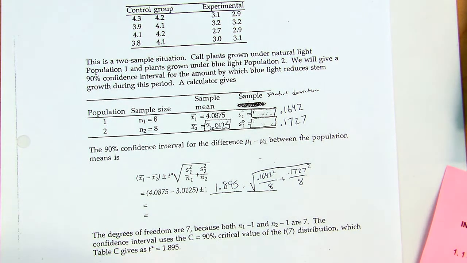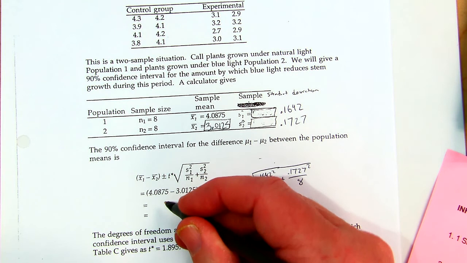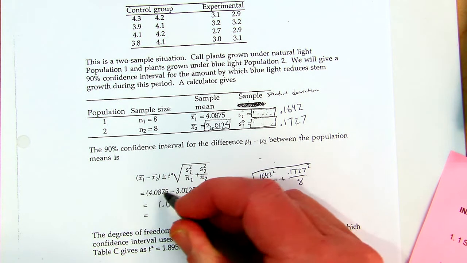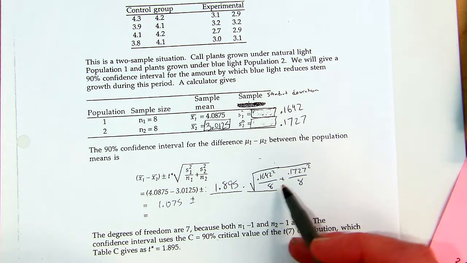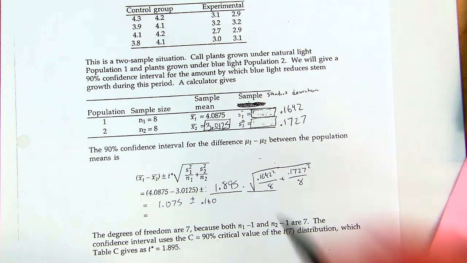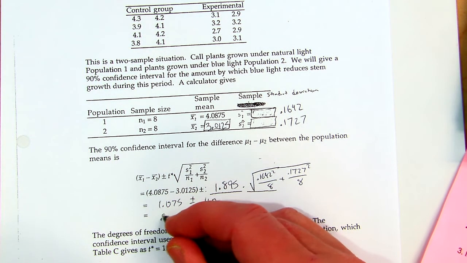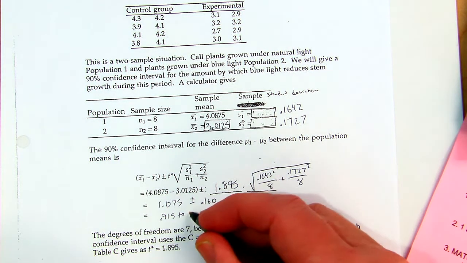It's right here in front of you, but I would push the buttons to make sure I can get this confidence interval of 1.075, the difference between my X bars, plus or minus my T star times the standard deviation, which is 0.160. If you would rather, from 0.915 to 1.235.